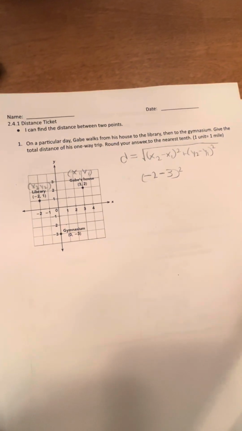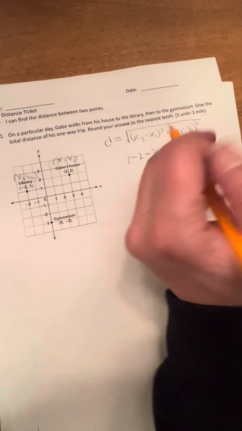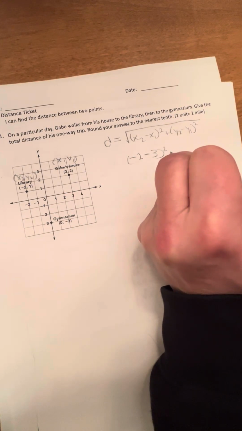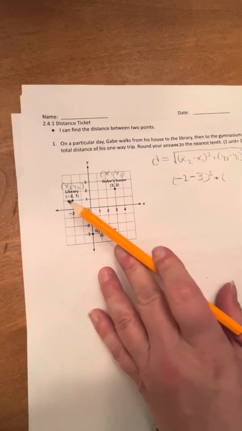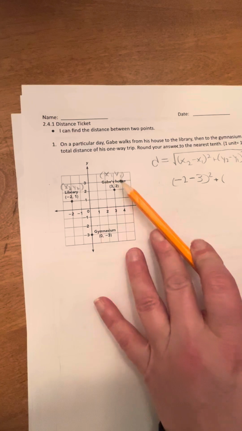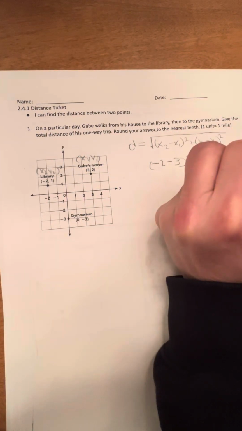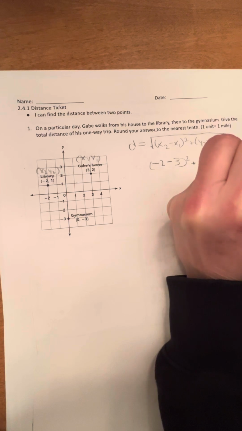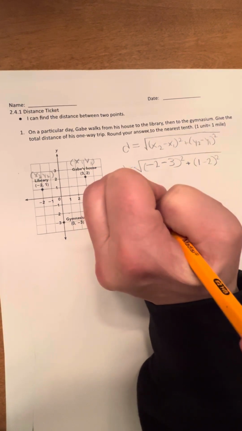All of these values, because they are going to get squared, are always going to end up being positive numbers. So keep in mind that you should not be getting negative numbers in any of these answers. Now, y2 is 1, and then y1 is 2. So we're going to do 1 minus 2, and we're going to square that. And then we're going to take the square root of the answer once we do it.